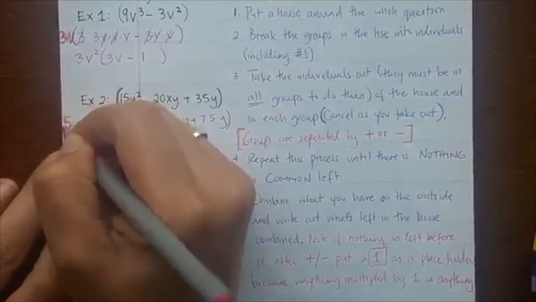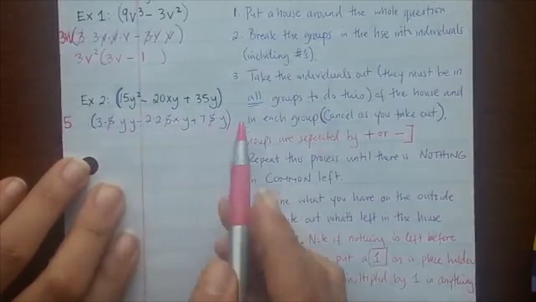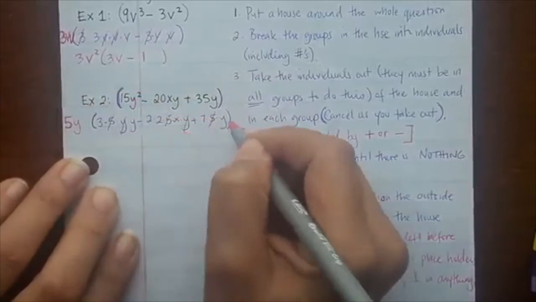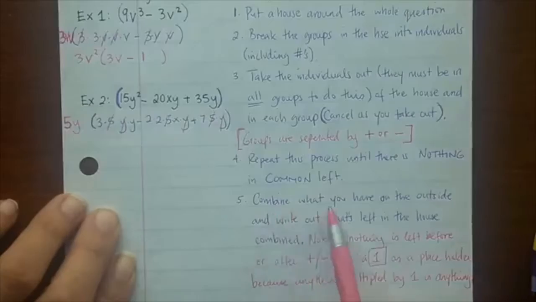I can take out a 5 because it's in every single group. What else can I take out? I can take out a y because it's in every single group, and cross them out as you go. There's nothing left in common. So I've repeated the process. There's nothing in common left.